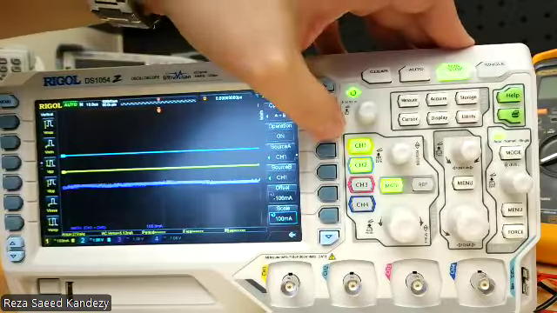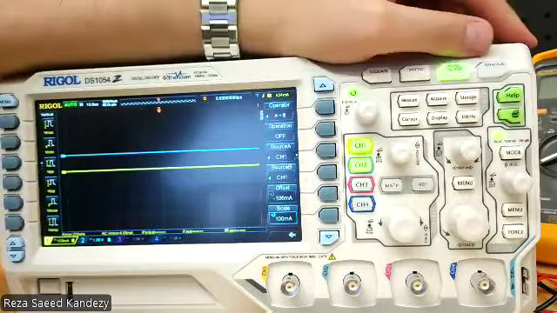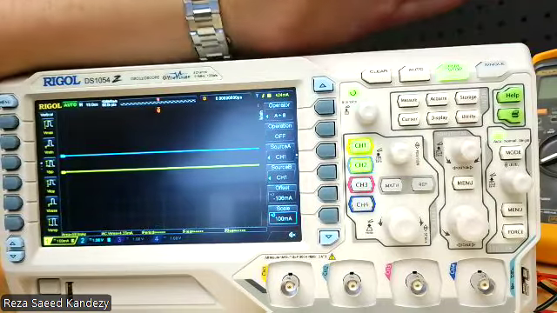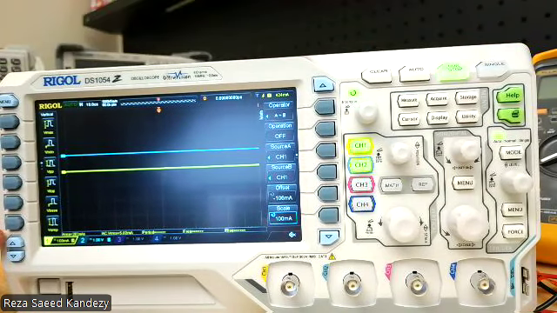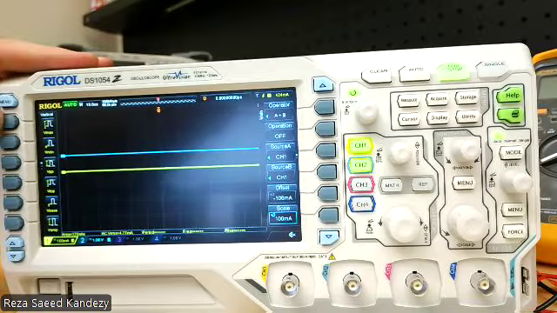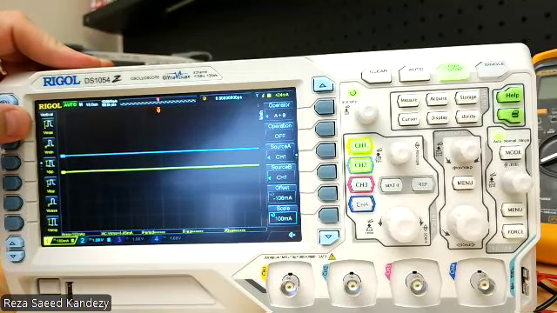Let's do the operation off, and it's off. Okay, now here on the right side of my screen, I see a lot of variables. These are the measurements that you can make. Like for example, right now, the top one is the max voltage.